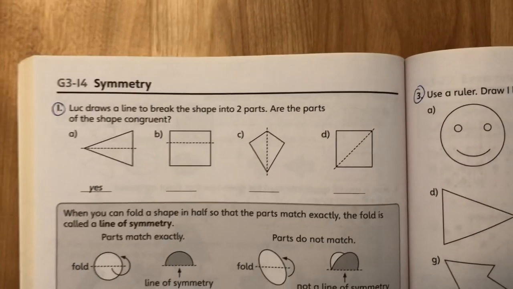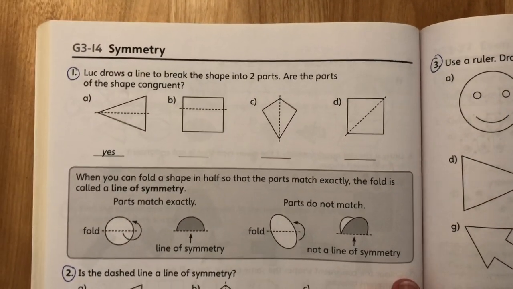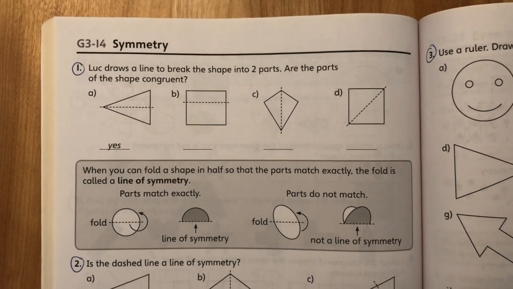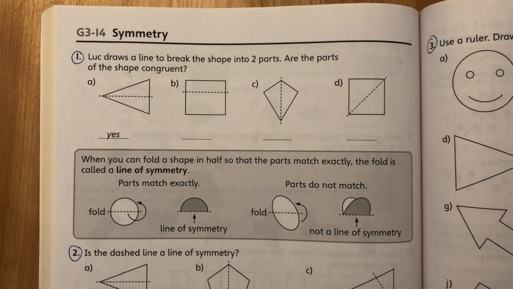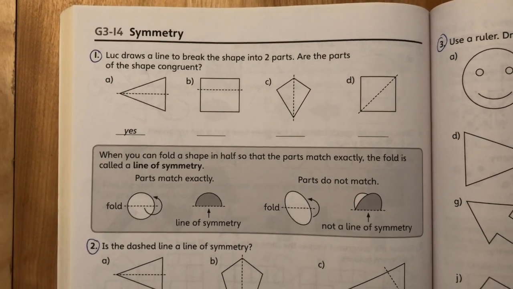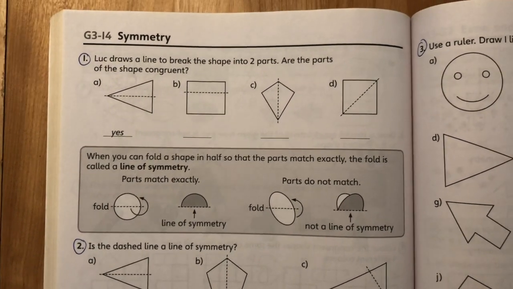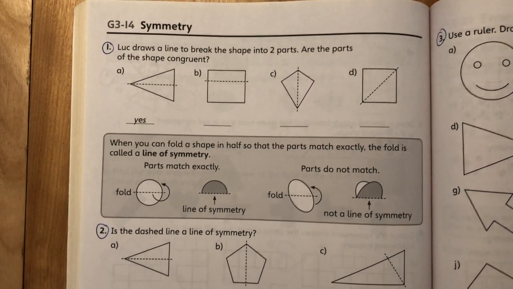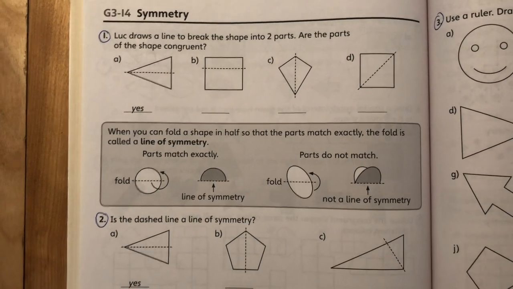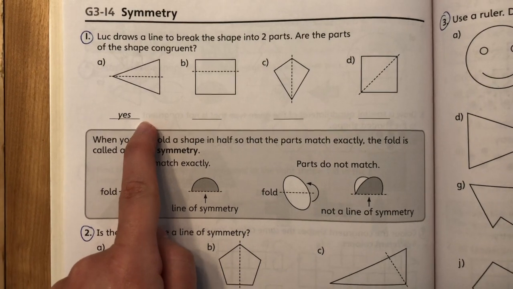All right, let's take a look at the work you're going to be doing in your pages today. Today you're doing lines of symmetry in the papers that I sent you. This is again the book that you don't have at home, so I have sent the pages for you to print off. Some days you don't need to have them printed off, but today, since we're drawing lines of symmetry, it would be really helpful if you can print them off. If you can't, then you're going to want to redraw some of these shapes on a piece of paper as best as you can.